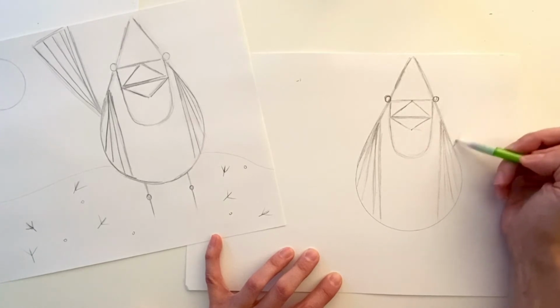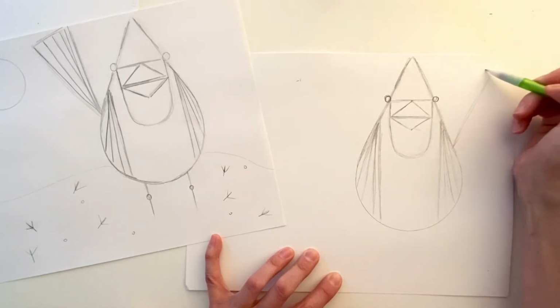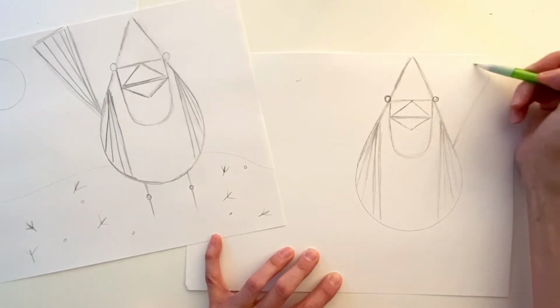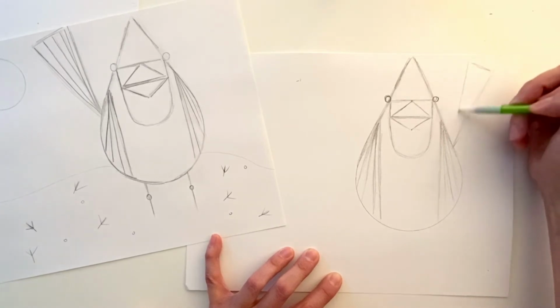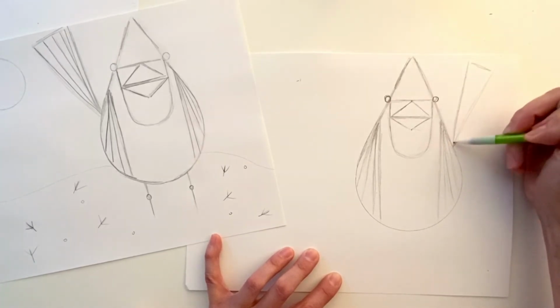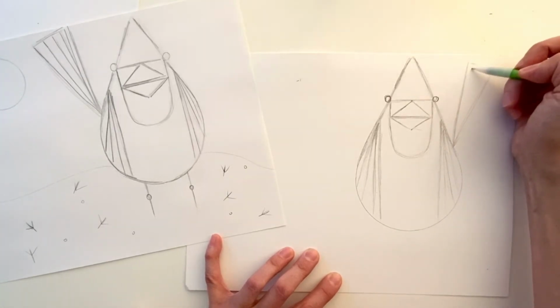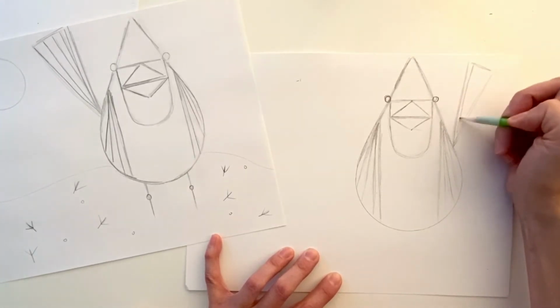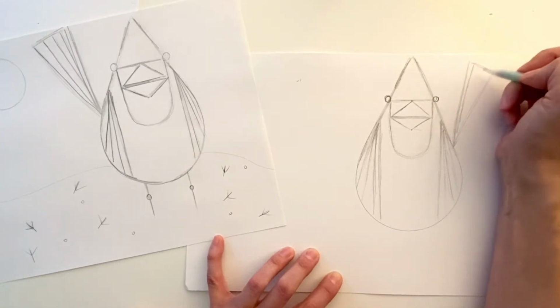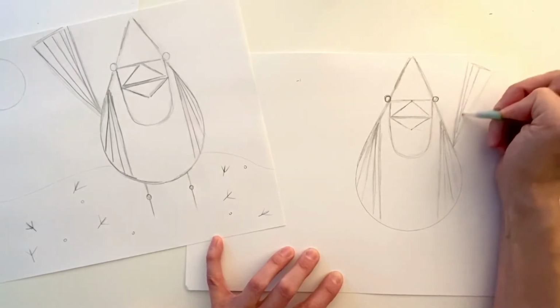This time I'm going to put the tail on the right hand side, and you can see I'm using another triangle to do that. This is a longer triangle, and inside I'll be adding a few more lines for the tail.